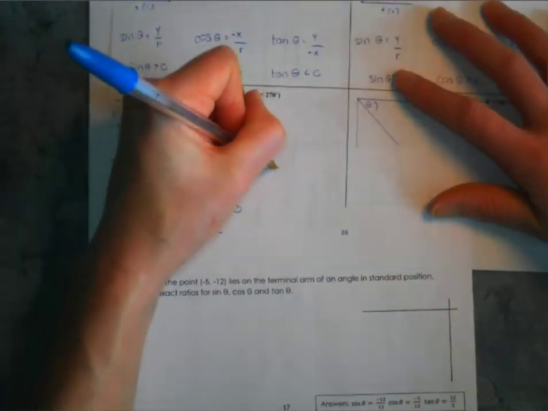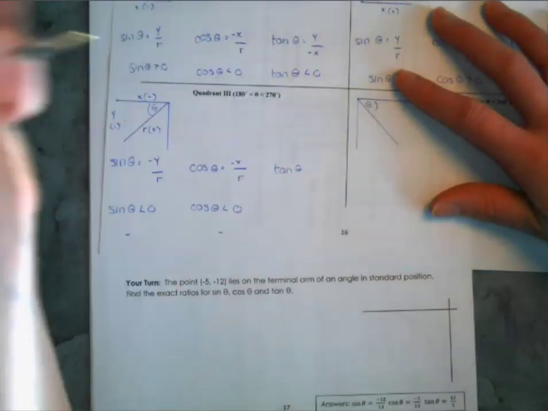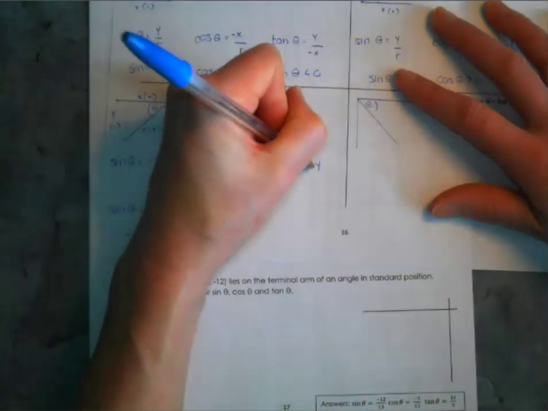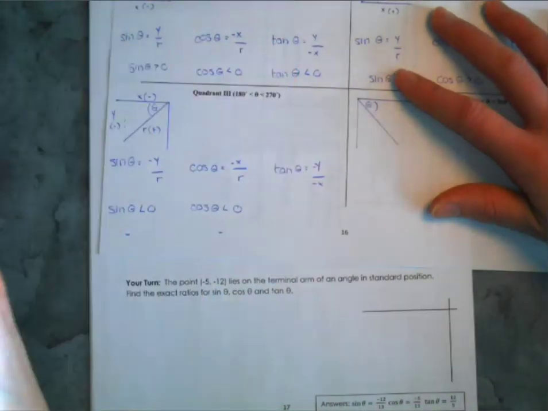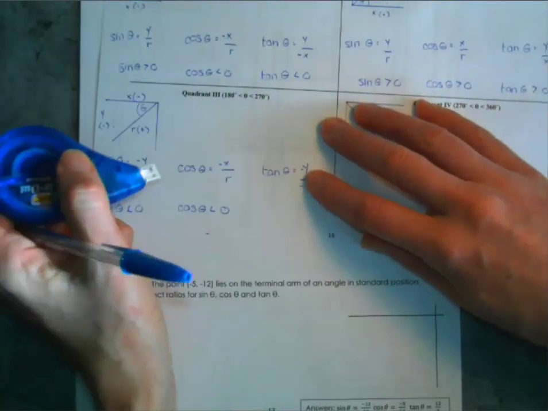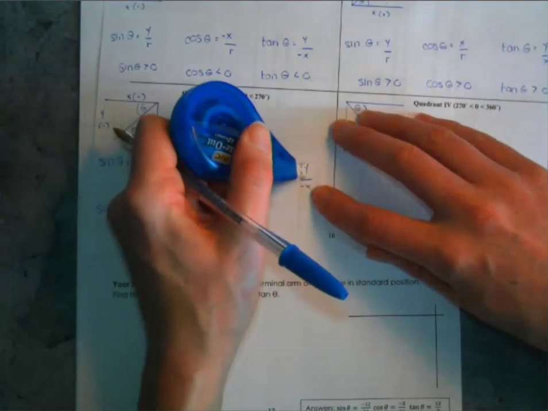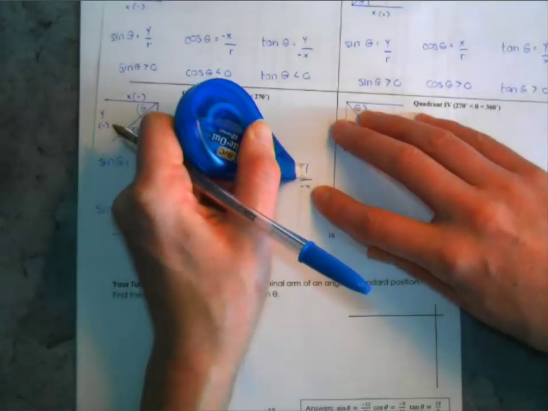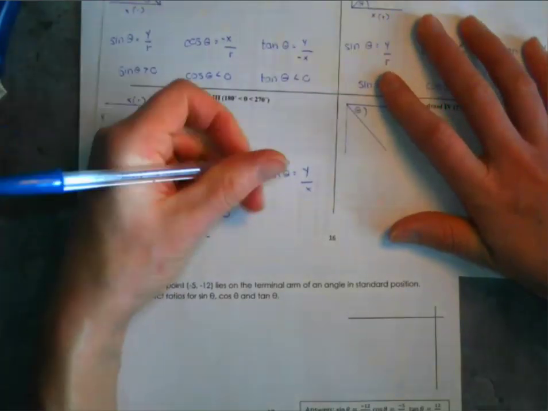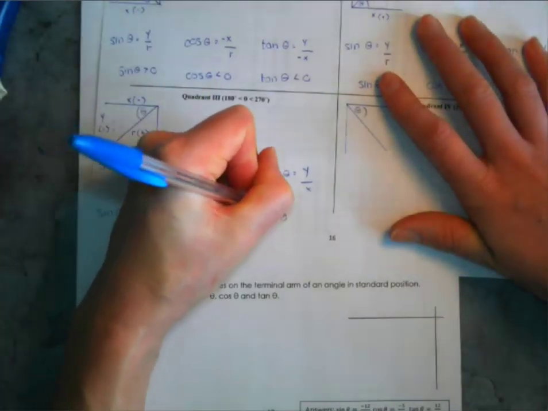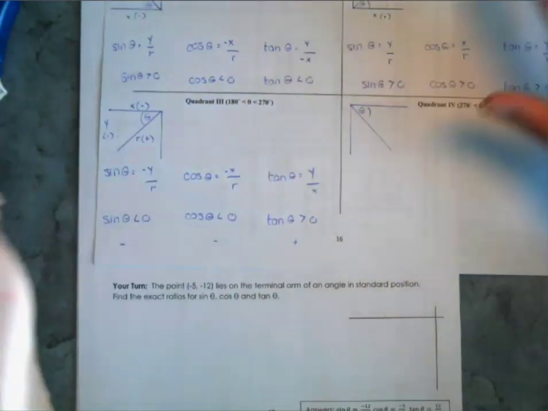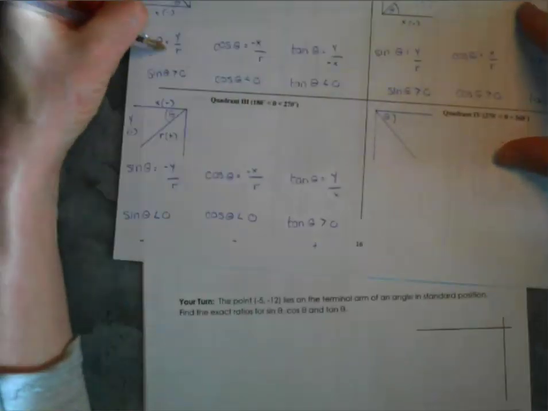And then our last one is tan theta, which is going to be opposite over adjacent, so negative y over negative x. And what does that tell us? Negative y divided by negative x, remember that a negative divided by a negative cancels out, so we're left with a positive value. So that means that in this quadrant, tan theta is greater than 0. Okay, so it's positive.